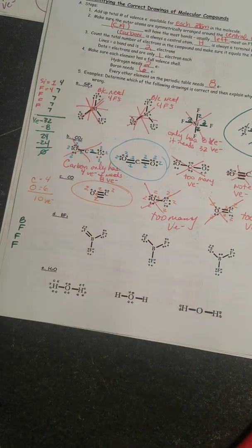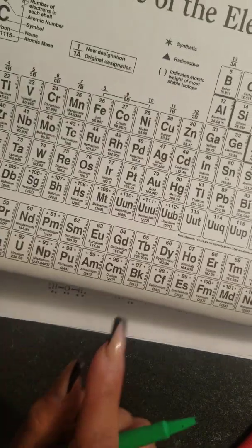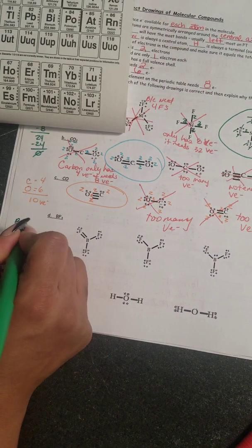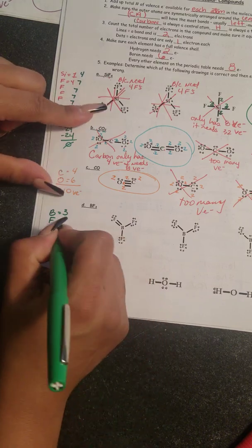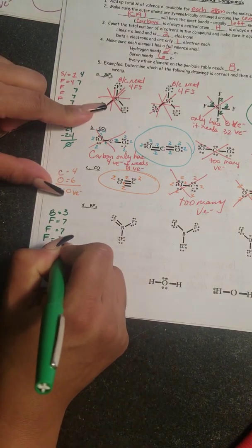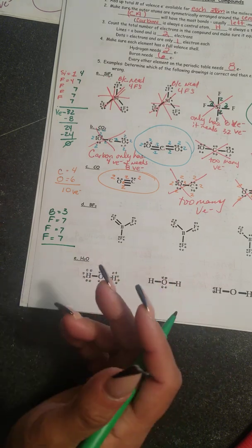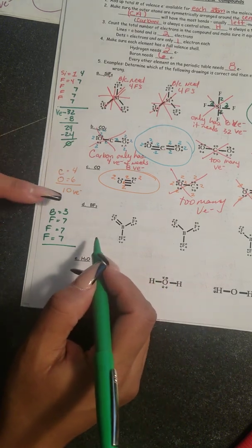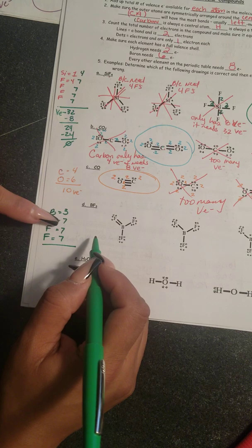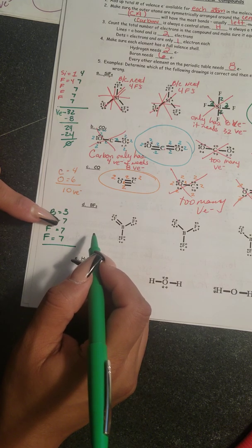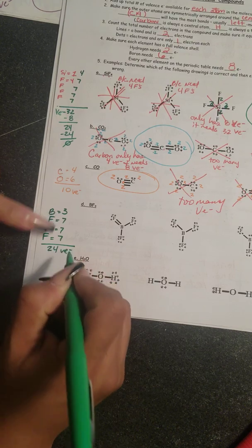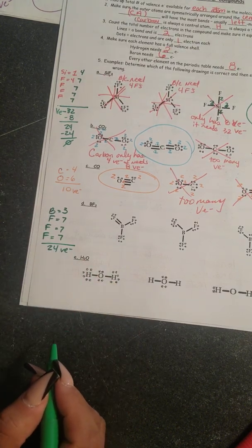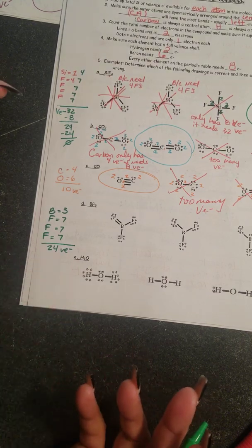All right. The next step is we go to our periodic table and we look. B is in group 3, so 3 valence electrons. Fluorine is in group 7, so that's going to be 7 valence electrons each. Let's add them all up to see what the total number is going to be, because we need to make sure that we reach that total number. 3 plus 21 is 24. 24 valence electrons is the magic number that we're working with. Okay? And that is the overall total. Alrighty?